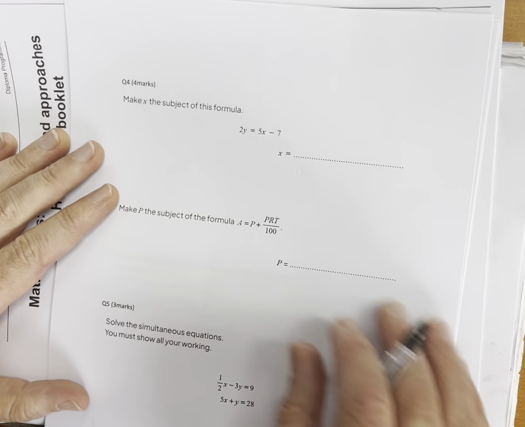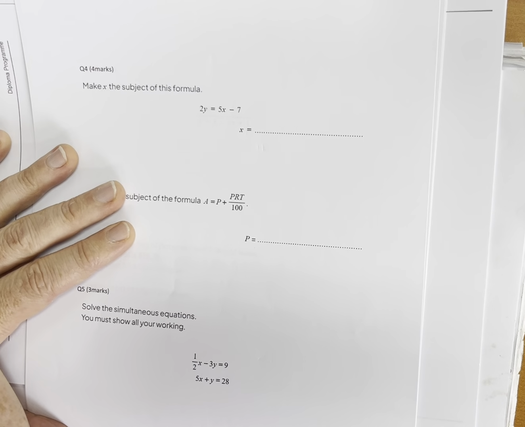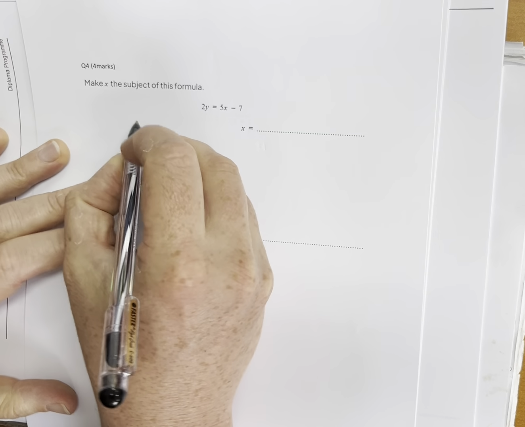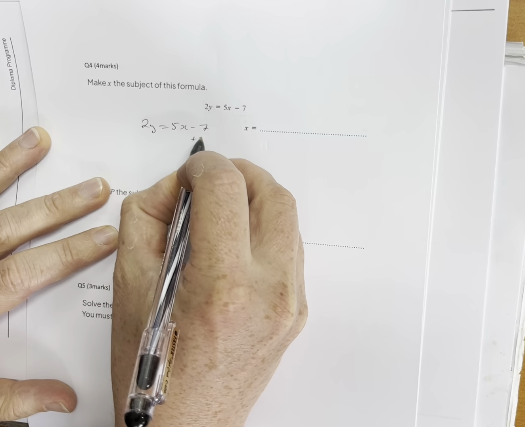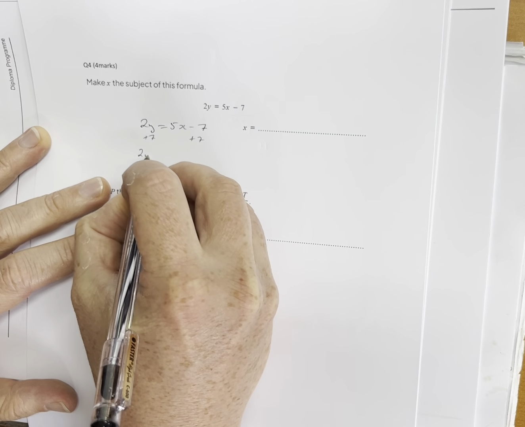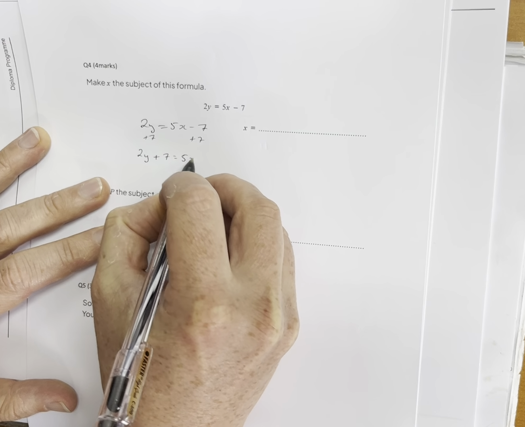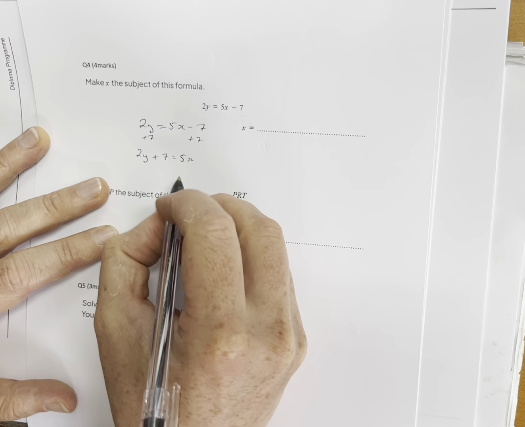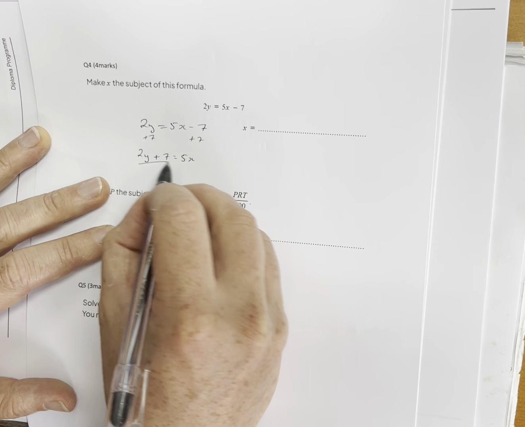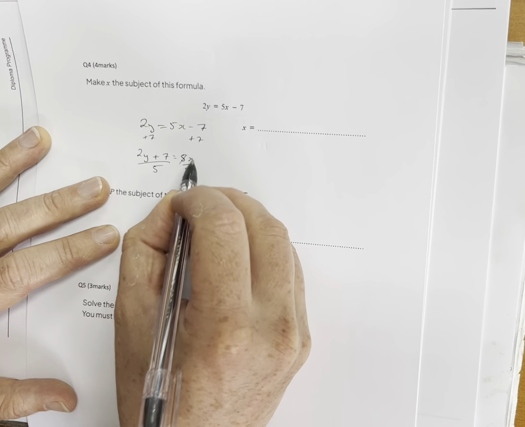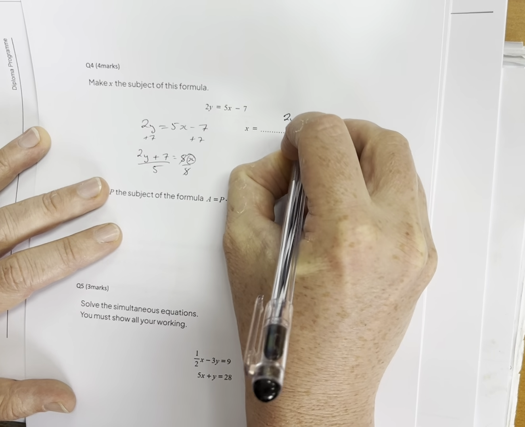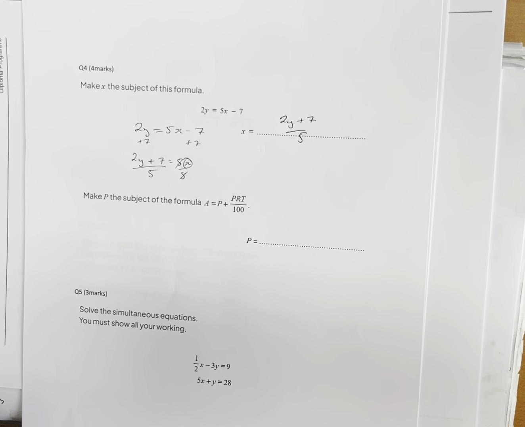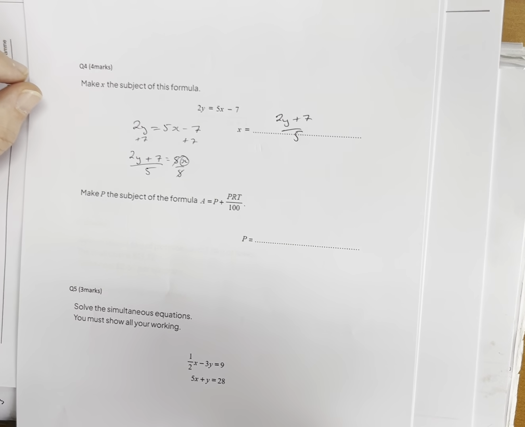Moving along, make x the subject of this formula. Very classic GCSE question this. So I have 2y is equal to 5x minus 7. I'm going to add 7 to both sides, so I get 2y plus 7 is equal to 5x. Then I can divide both sides by the 5, and this all becomes over 5, and x is now isolated. So I get 2y plus 7 divided by 5. If you can see that.